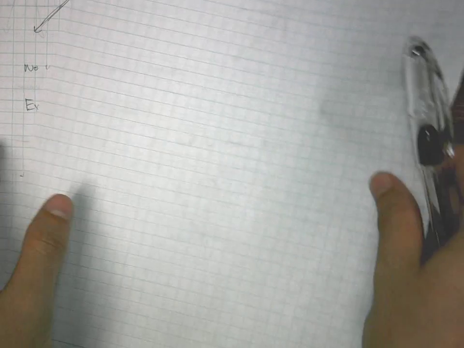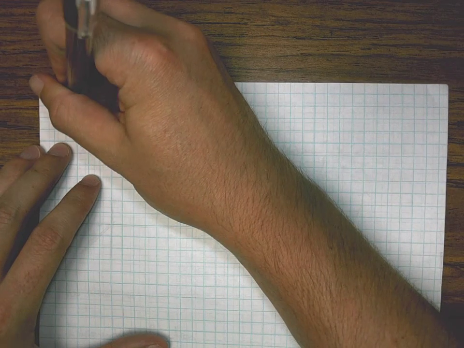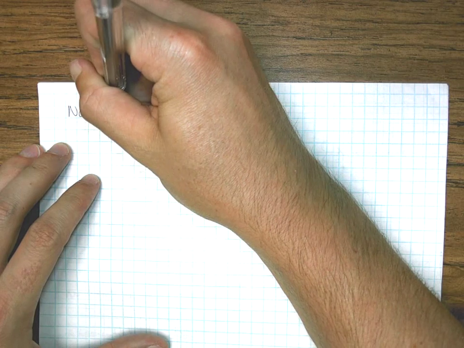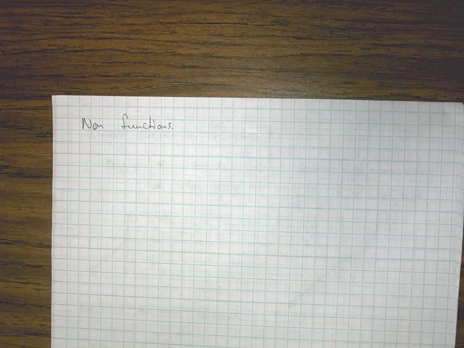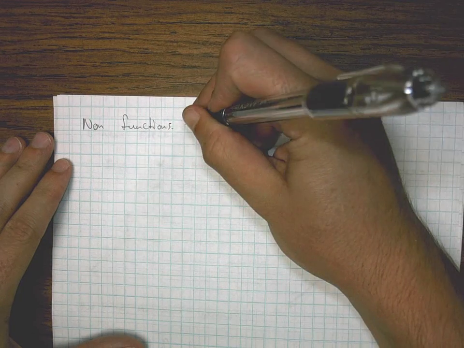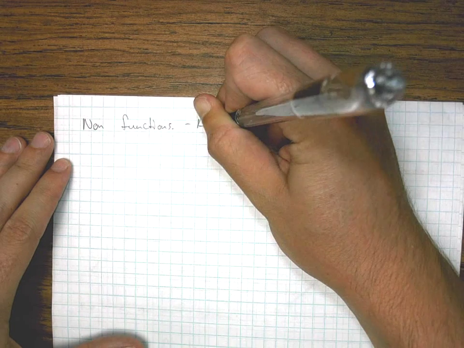And last but not least, we have non-functions. Okay. Non-functions. Okay. A non-function is anything that doesn't pass the vertical line test.